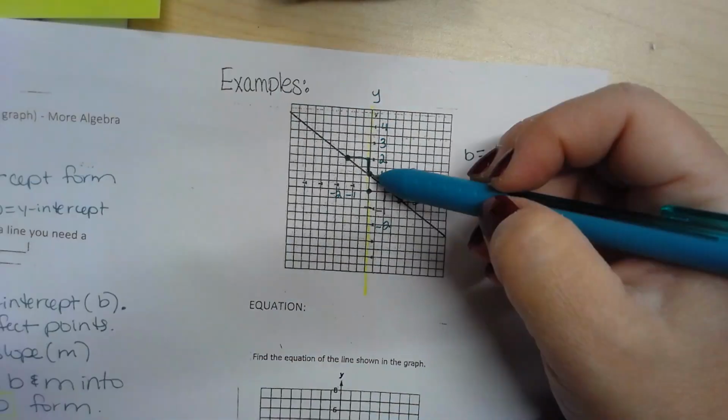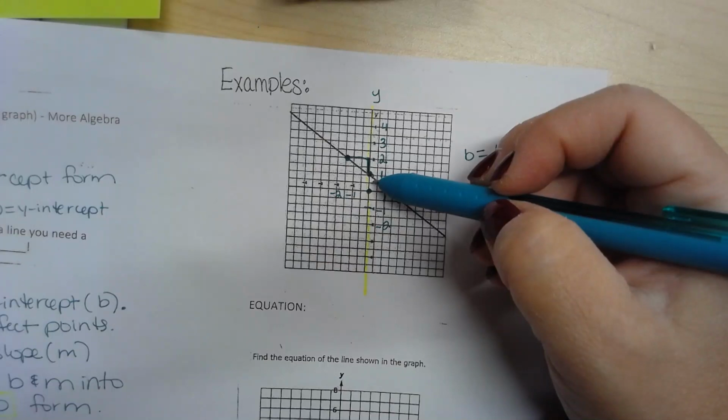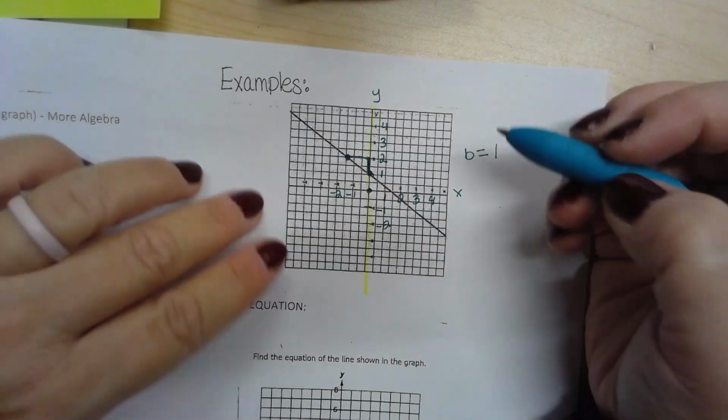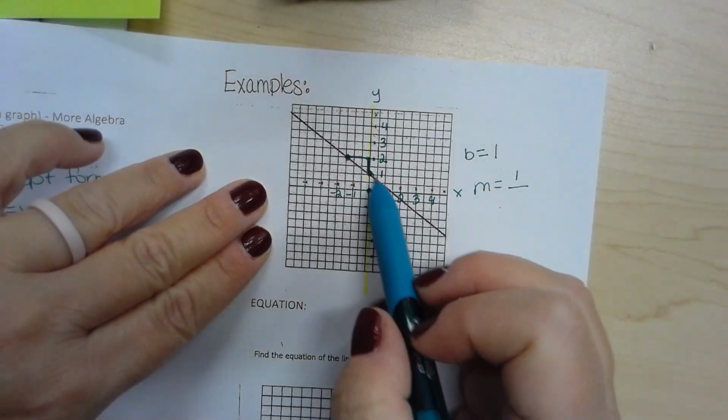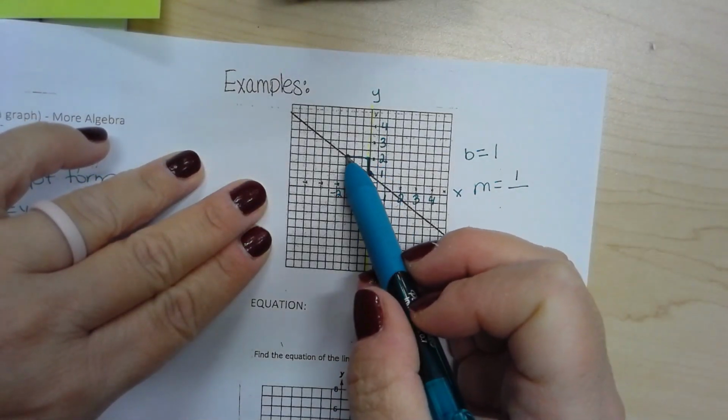And then when I do my rise over my run, my rise is going up 1. My run is going to be 1.5.